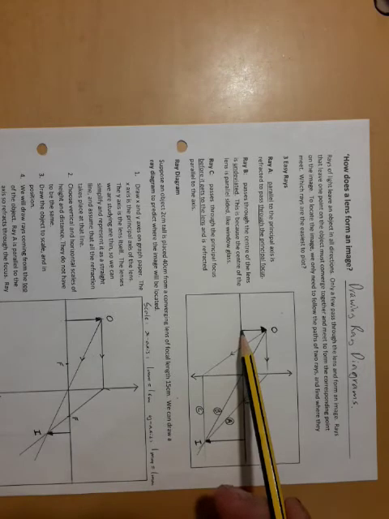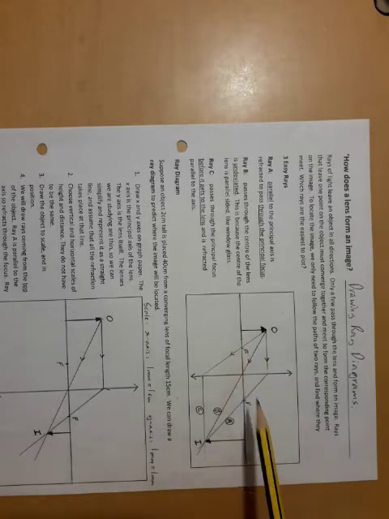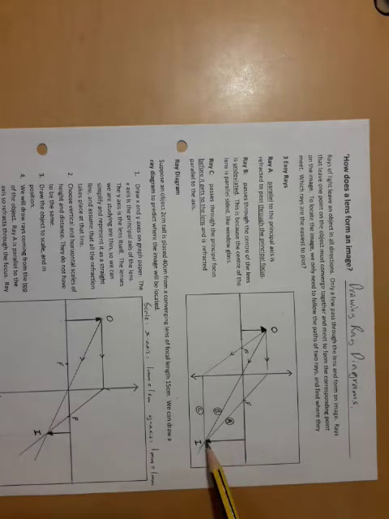The foot of the object is on the principal axis, so we can deduce that the foot of the image will also be on the principal axis, below the head of the image. And then we can deduce that all the other points on the image lie in between, so we can simply draw in the image like that.